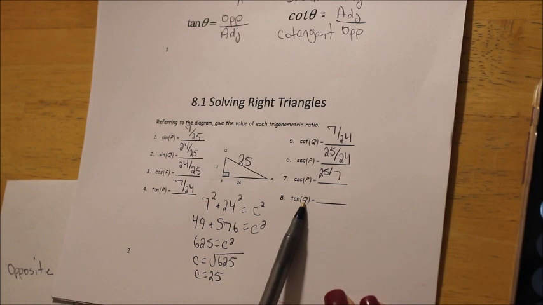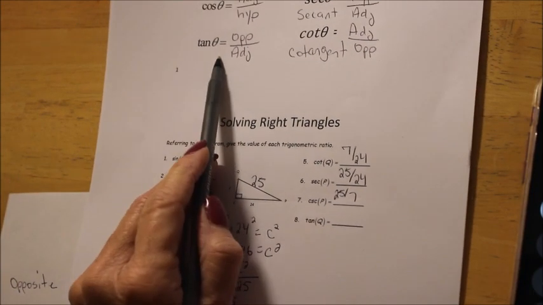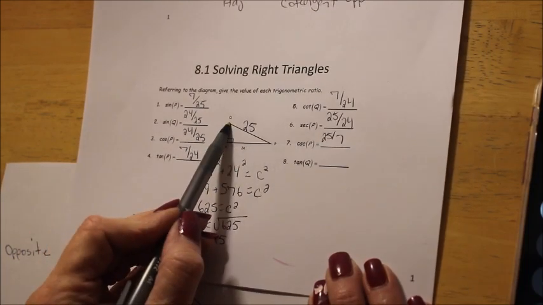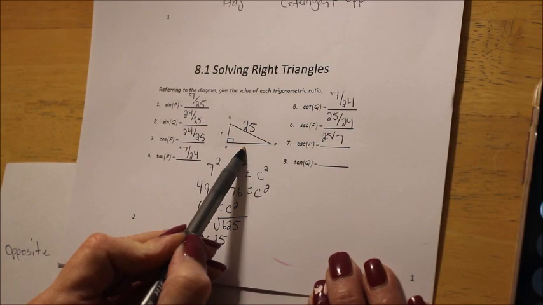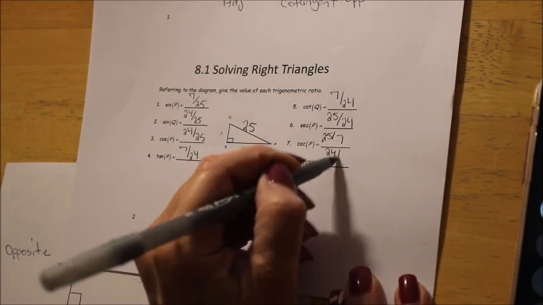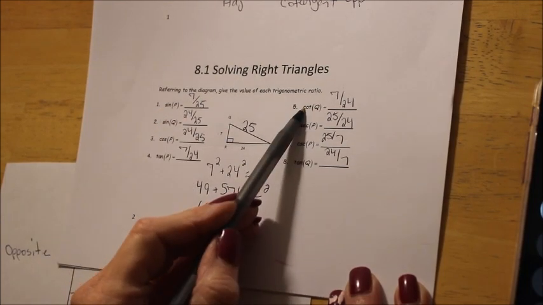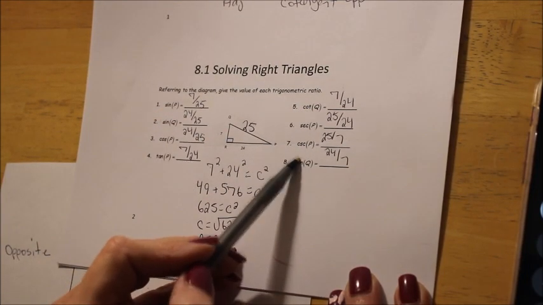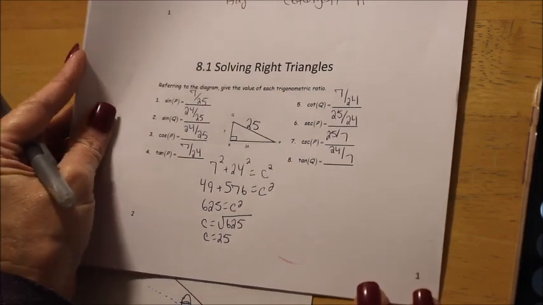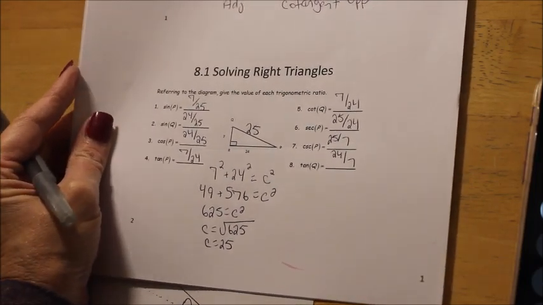And the tangent of Q, right, well, tangent is back to this side here. Remember, tangent is opposite over adjacent, so the tangent of Q is going to be 24 over the adjacent 7. And we could have also come up here and said, hey, those are reciprocals of each other. Okay, so that's the first page of the notes on 8.1. Let's move to the second.